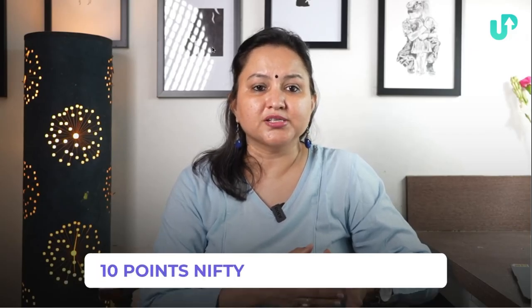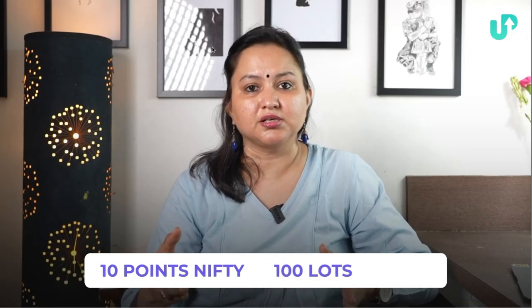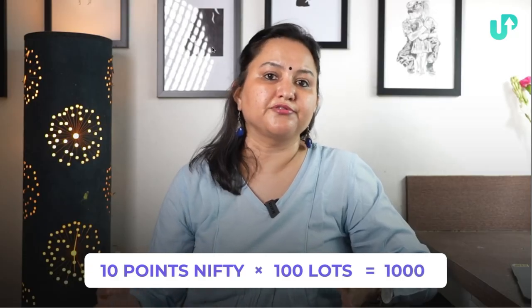There are scalpers who trade 10 points of Nifty, and there are scalpers who take 100 points of Bank Nifty. But at the same time, they trade in larger quantities also. Maybe 10 points of Nifty on 100 lots makes it like a 1000 point Nifty move. But for that, the margin required will be around 1.5 to 2 lakhs per lot.